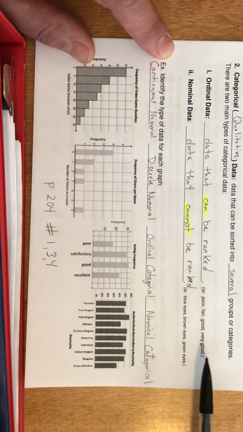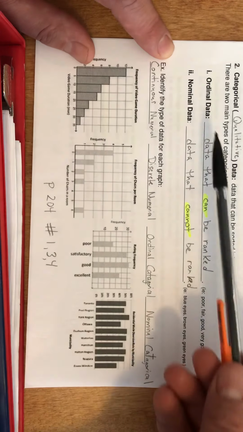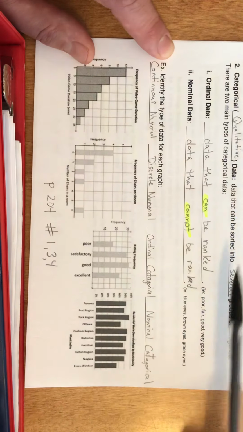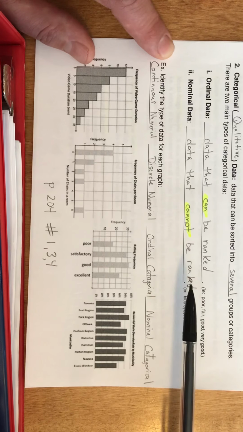For instance, poor, fair, good, very good. That has a ranking system. Okay, so that's in order. But those are in categories. Those aren't numbers. And then nominal data is data that cannot be ranked.